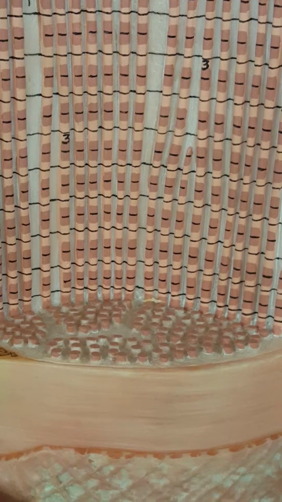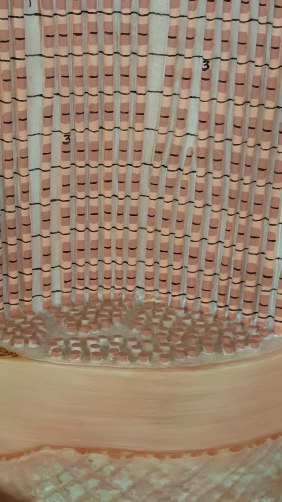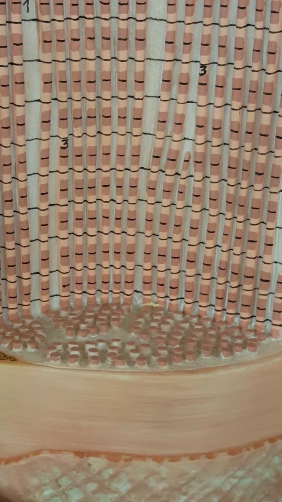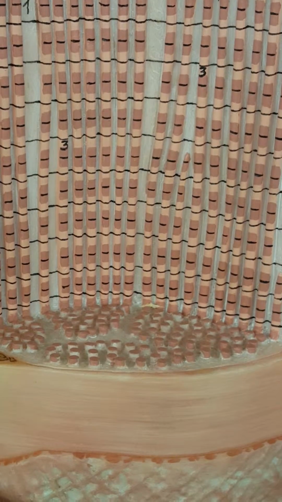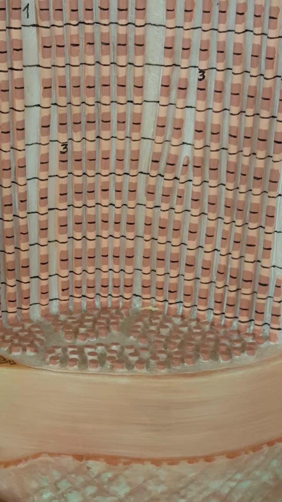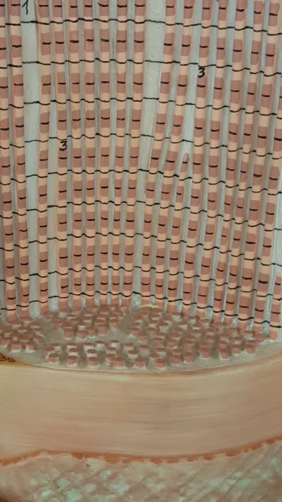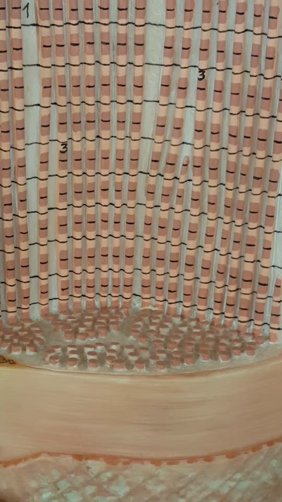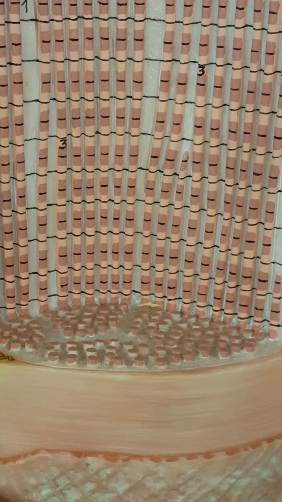Okay. Z discs. Now, if you're looking in the A band, we have myosin and actin overlapping, right? Are the actin filaments touching each other when it's relaxed? No. Is there a gap between them? Yes. What do we call that gap? The H zone. And that is how much that sarcomere can contract, right?